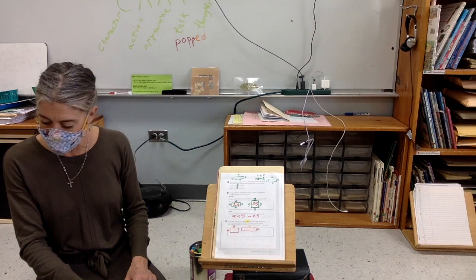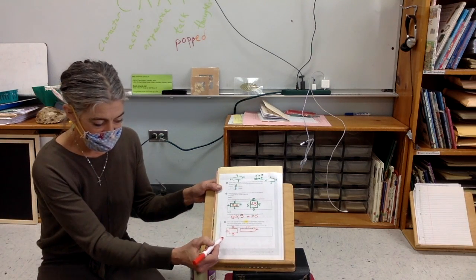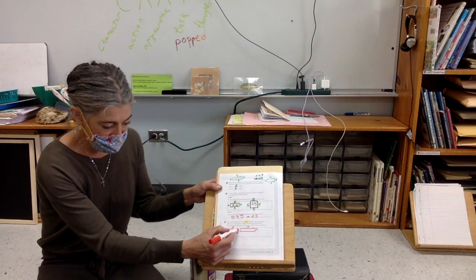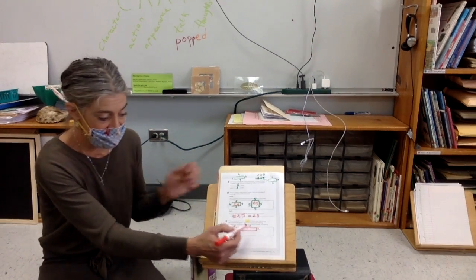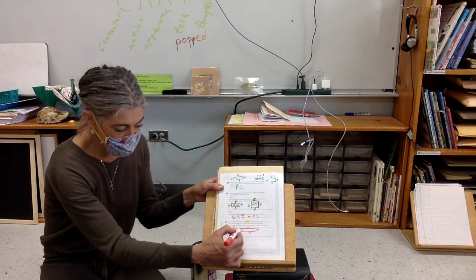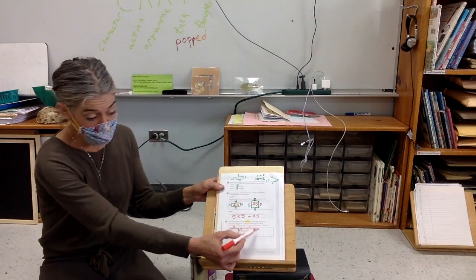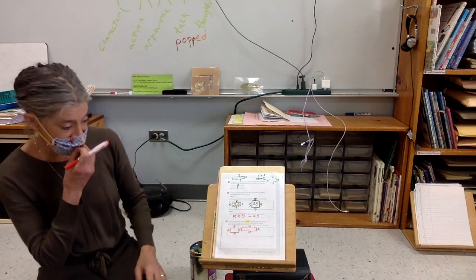5 and 4. Definitely. What's 5 plus 5? 10. And 4 plus 4? 8. So this one, the perimeter is only 18. What's 10 plus 10? 20. And then 2 plus 2? 4. So this one, the perimeter is 24. They both have an area of 20, but that one uses a lot less fencing.